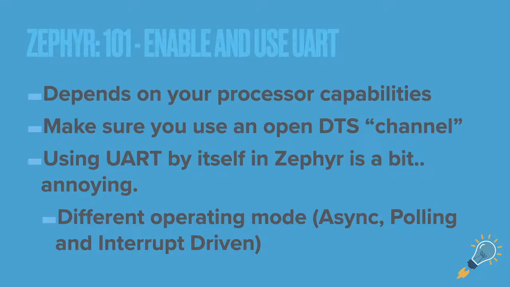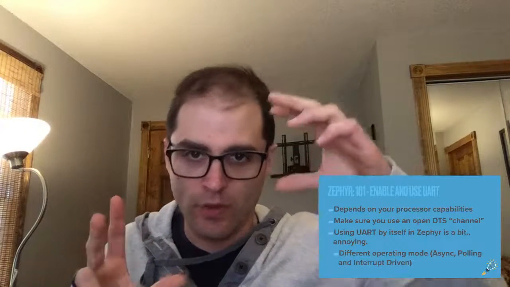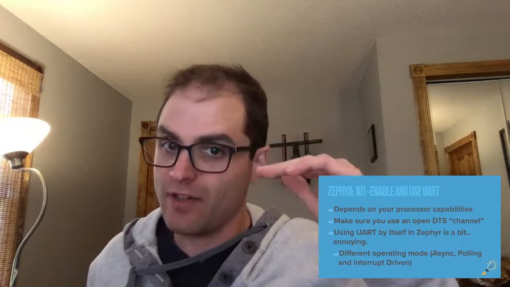It really depends, first of all, on your processor capabilities. Usually you're limited to 1, 2, or 3 UARTs. The bigger the chip, the more UARTs you have. Make sure you use an unused or quote-unquote open DTS channel. The way it works in the overlay or device tree, if you've ever looked at it, is UART 0, I2C 1, SPI 2, UART 3.